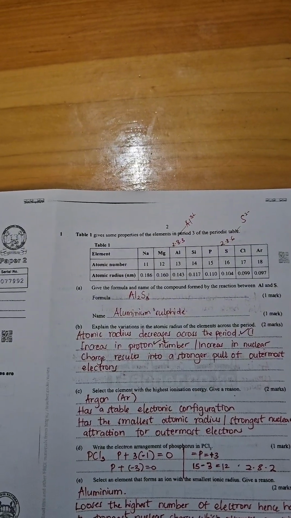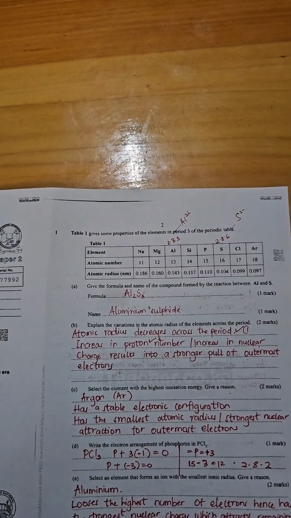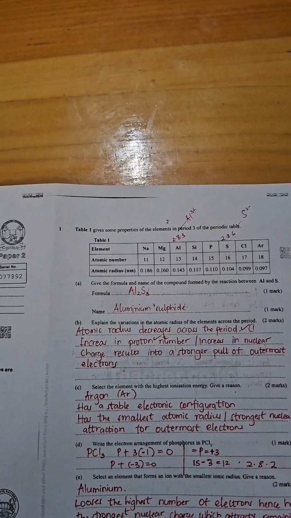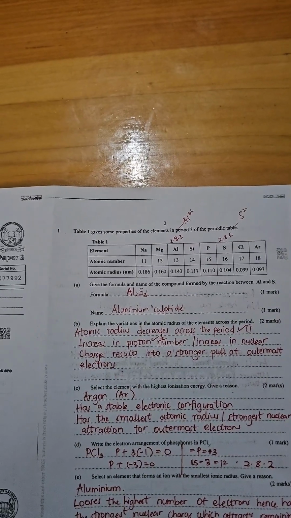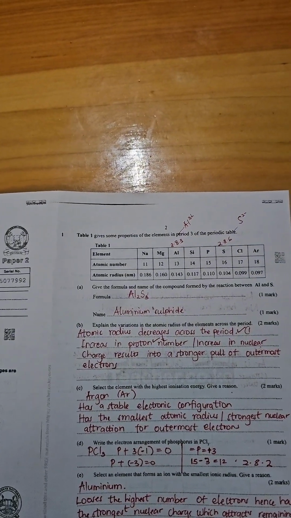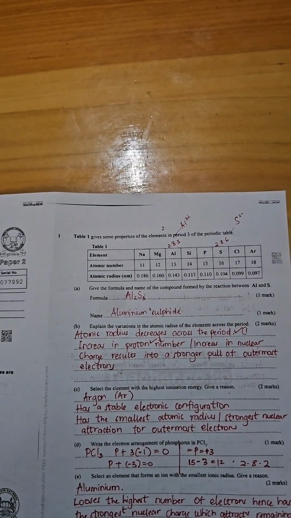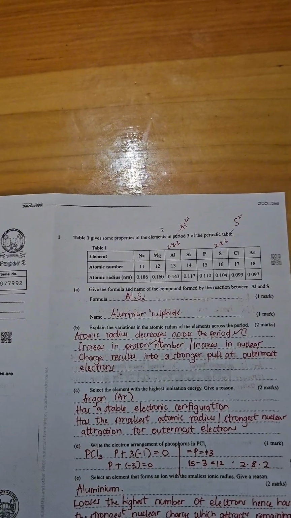What do you notice? That is the atomic number, which means there's a number of protons in the nucleus of the atoms. And then you have the atomic radius. As you can study also, the atomic radius is decreasing across the period from your left towards your right.